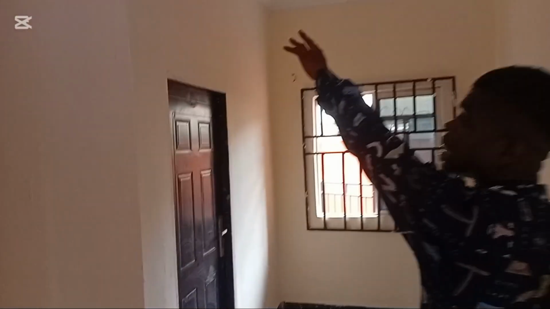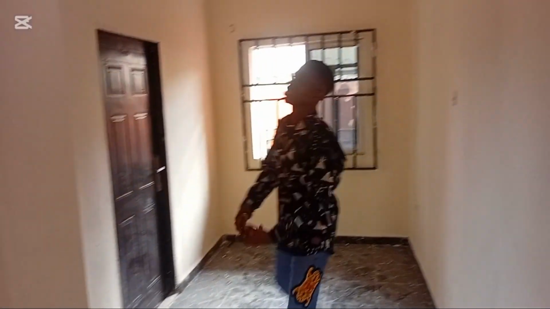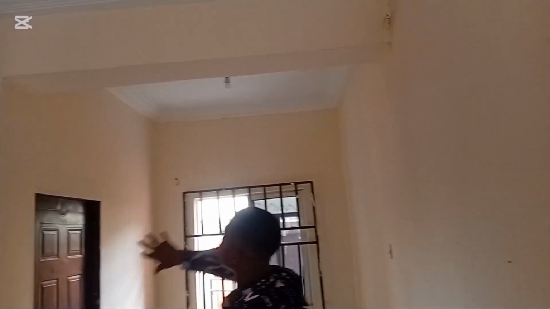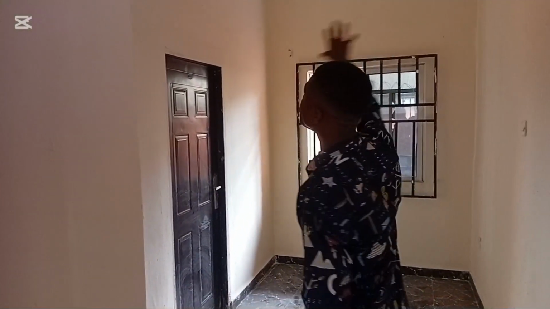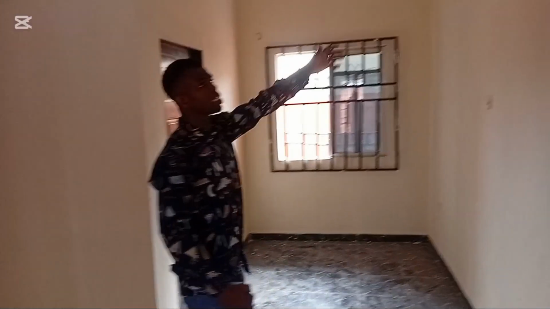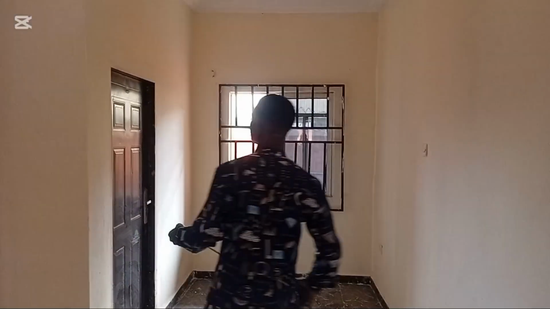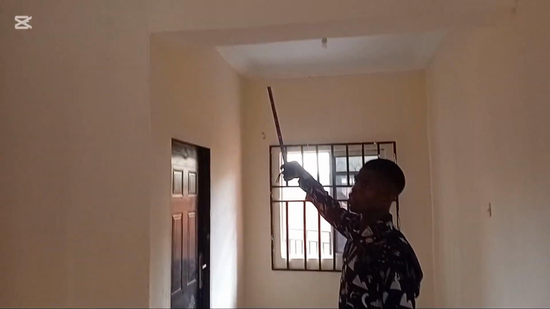Now here is the dining. This is the dining. And this is the entrance, the opening space. Sorry, empty opening. Here is an empty opening that demarcates the dining and the parlor. So we take the measurement of it. Here you can put a dining curtain, or you can leave it open depending on the choice of the owner.